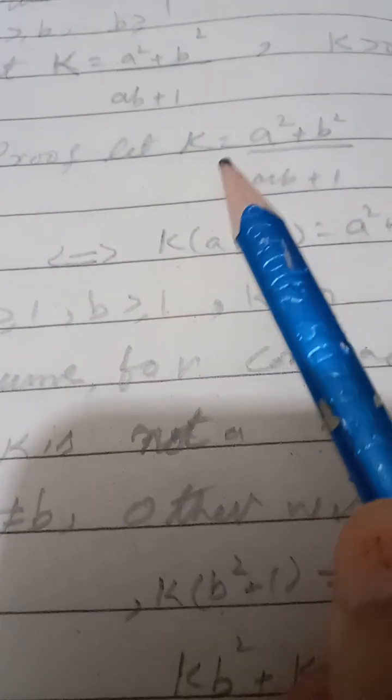So the assumption that K is not a perfect square gives a contradiction. K is a square of some integer. We have assumed here that K is not a perfect square, but K is a square of an integer.